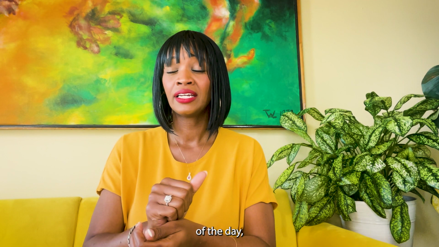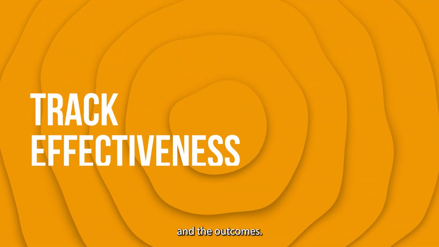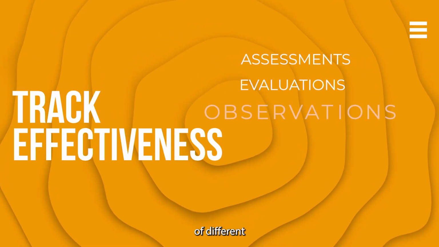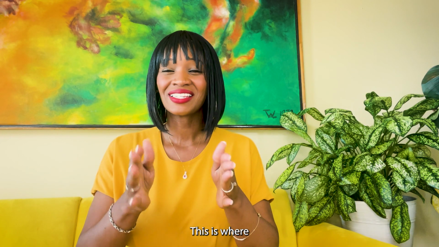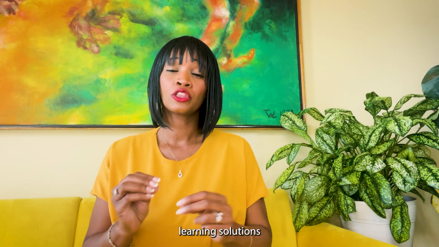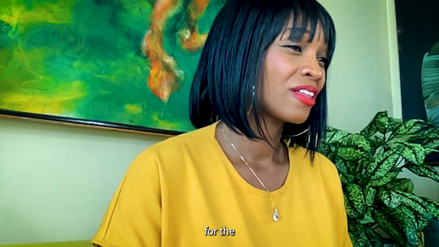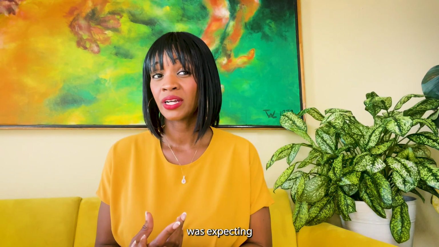At the end of the day, your learning design is only as effective as you've designed it to be for the learner and the outcomes. Tracking that effectiveness is typically conducted by a number of different approaches, including these. This is where the design of many learning solutions tend to fail or fall apart because instructional designers may not incorporate a tracking mechanism for the effectiveness, how it actually connects back to what the learner was expecting or needing to learn.